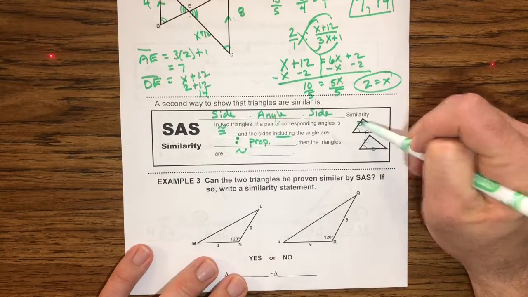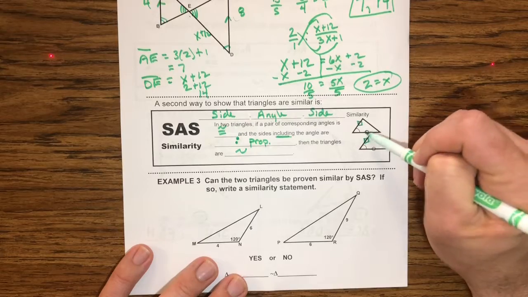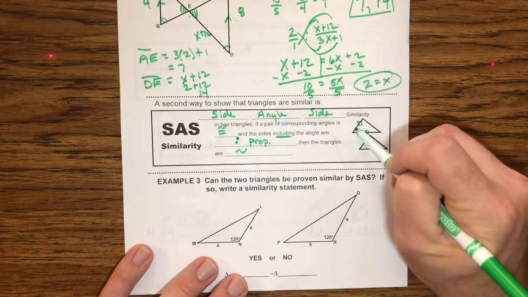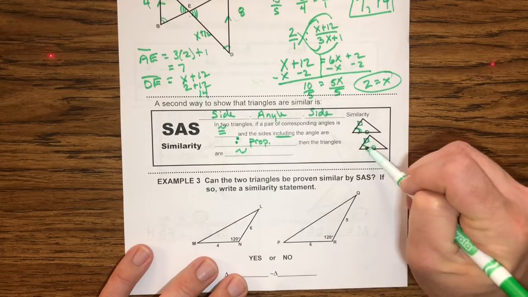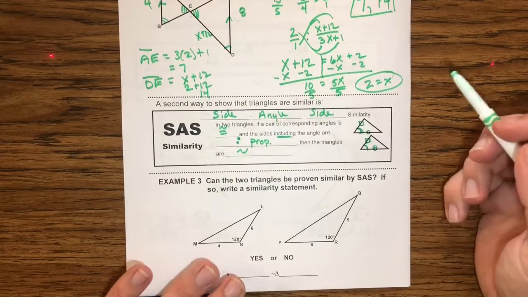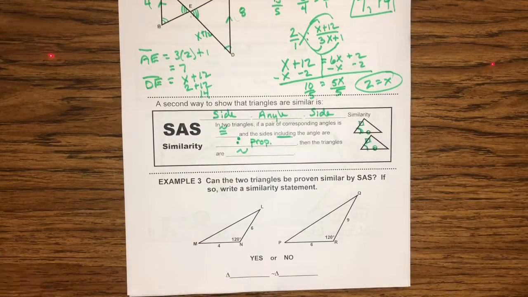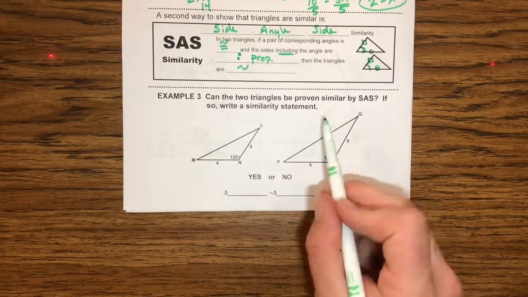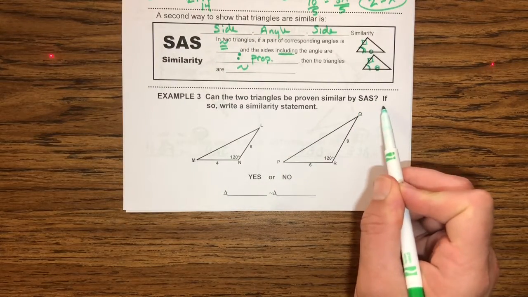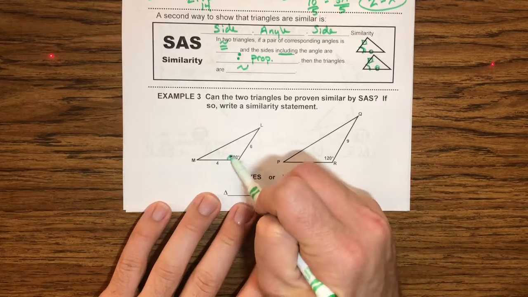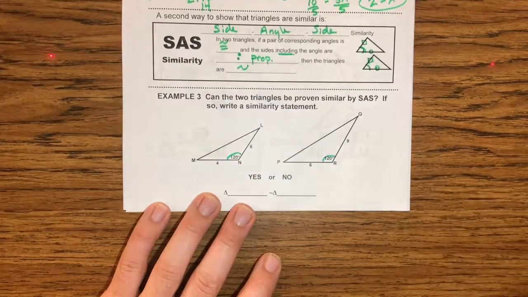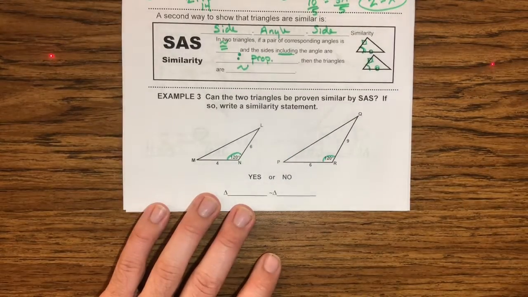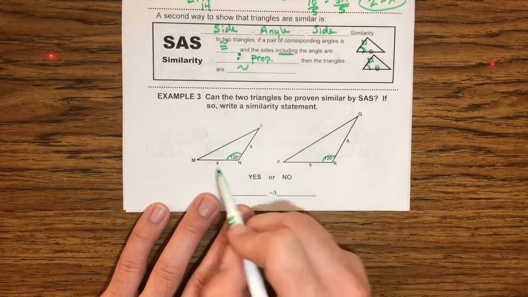Okay, these 2 sides here correspond to each other. These 2 sides here correspond to each other, and the angle here is congruent to each other. They make a sandwich. An angle, side, angle, side sandwich right here. Okay, the angle is in between the 2 sides. All right. Can the two triangles be proven similar by side angle side? So as we look at this, right off the bat, I noticed that they both have that 120 degree angle. So we have the angle. Now we need to see if the sides are proportional.